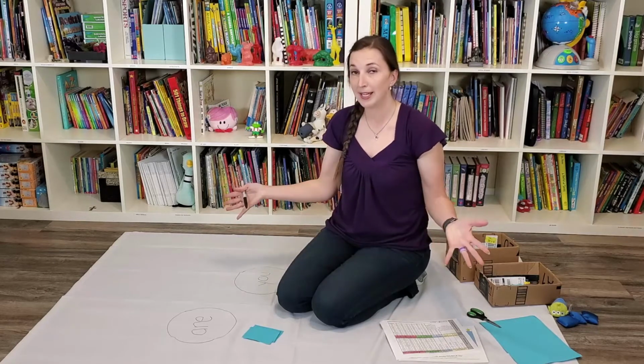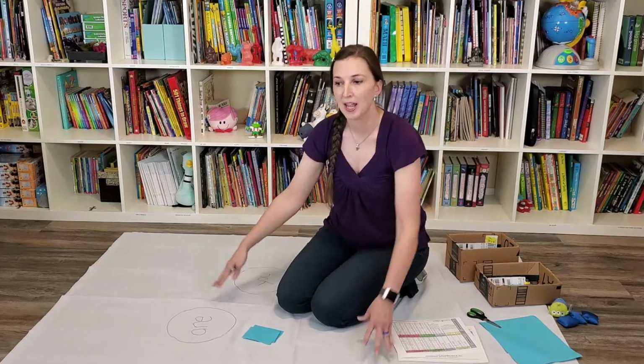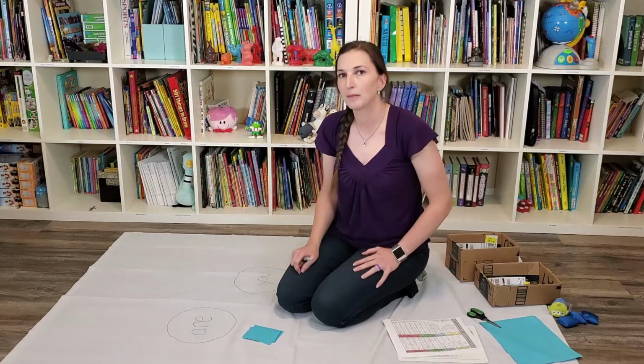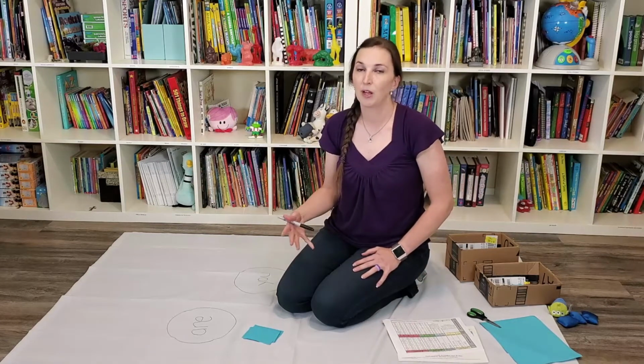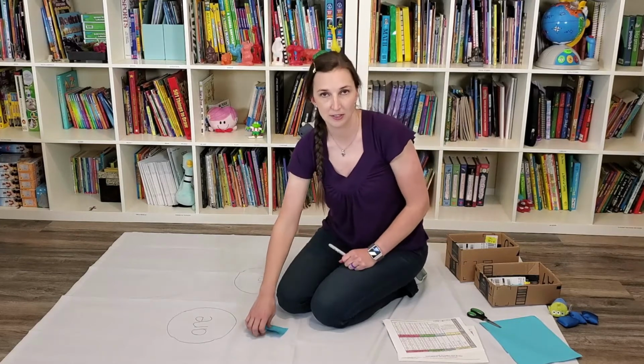Depending on where you're playing, so I'm on some wood floors here, it's very slippery. I might want to use some painter's tape to hold my game board down. But if you're playing on a rug or certain types of carpet, it might not slide as much, and so you might not need to do that.